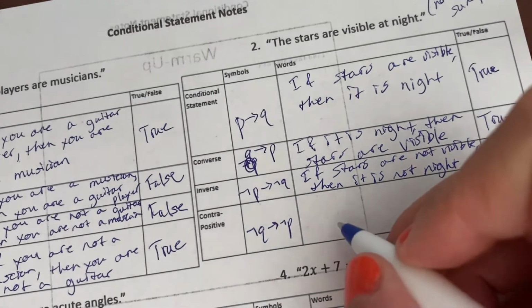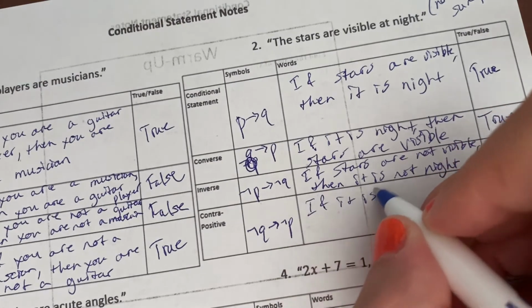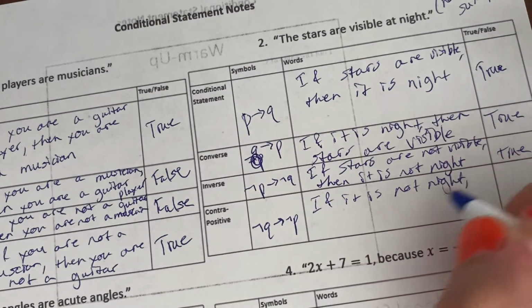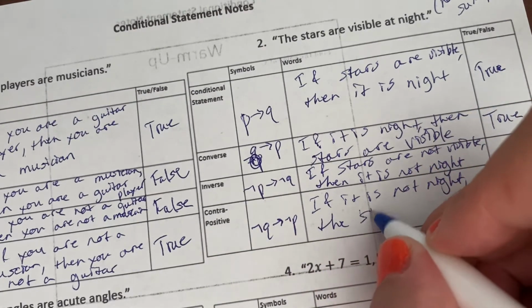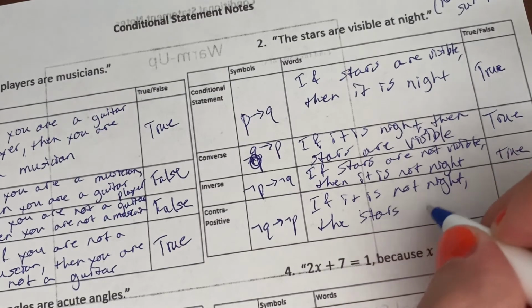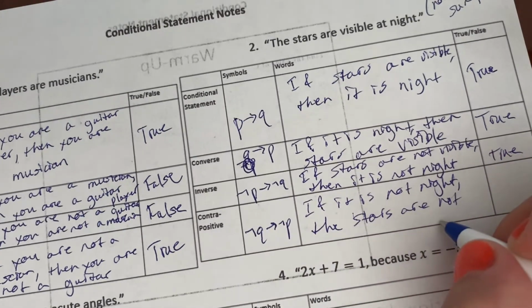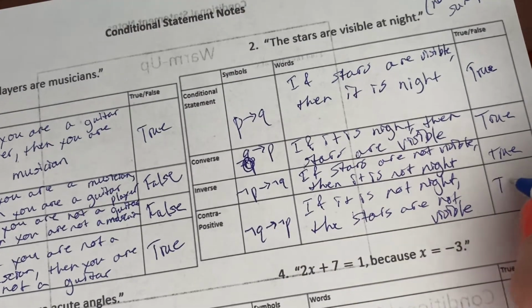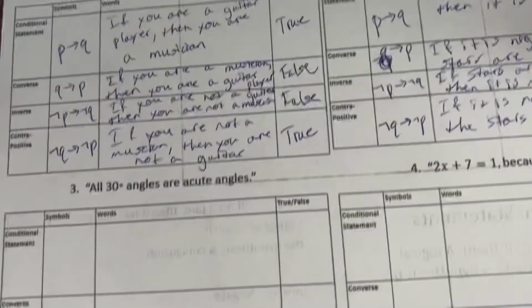Okay, then the last one is if it is not night, then stars are not visible. Okay, and this is again not including the sun, so that'd be true. All right, well, let's get to your controversy on this part in my class.